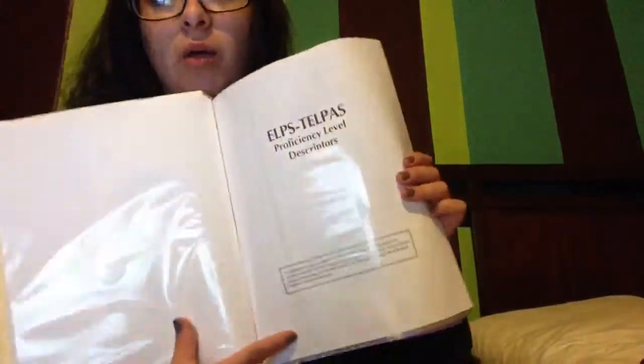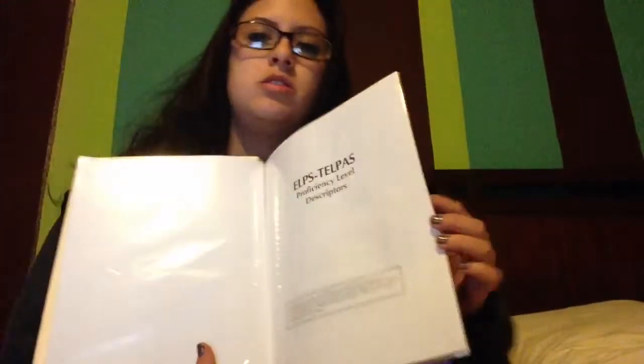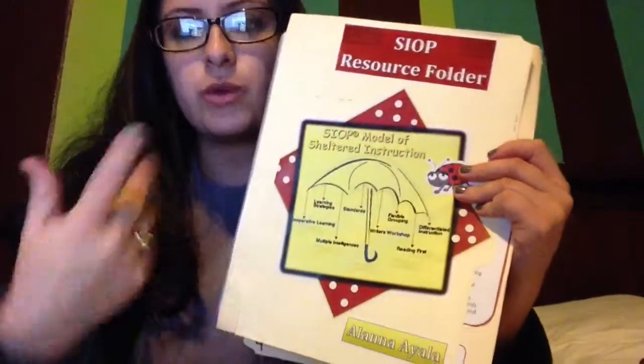And then they have your ELPs. So your ELPs are all listed in here, and the indicators of where a student stands is in there as well. So that is the last thing in our SIOP resource folder. And this is just an excellent tool that you can use in your classroom to help you with English language learning students.